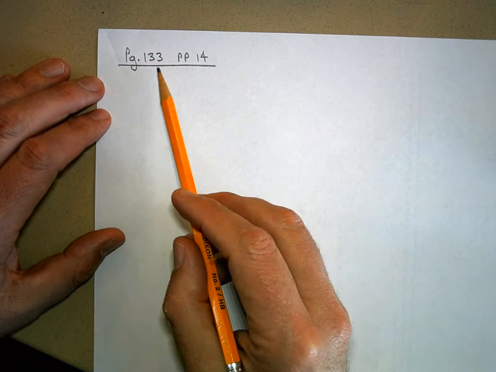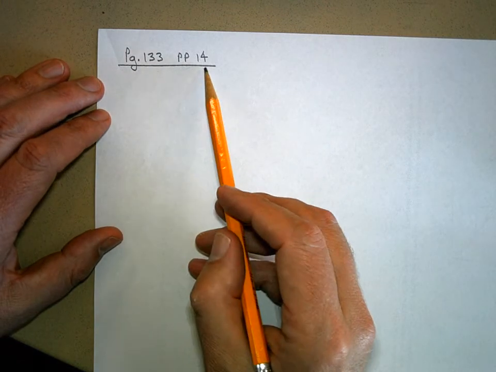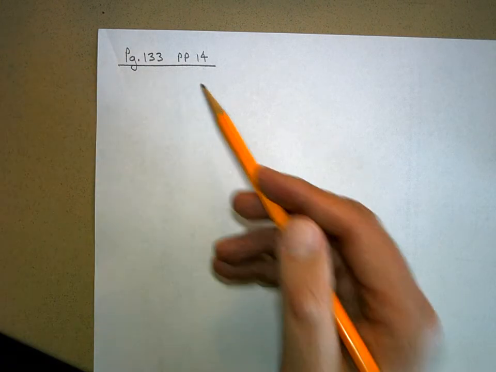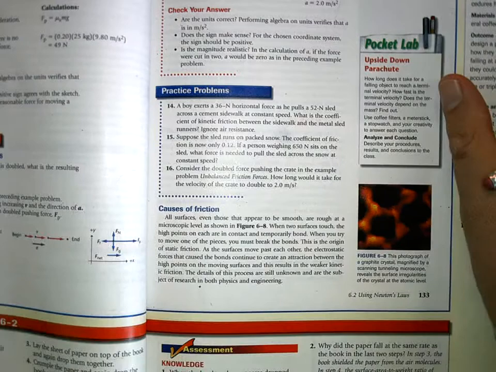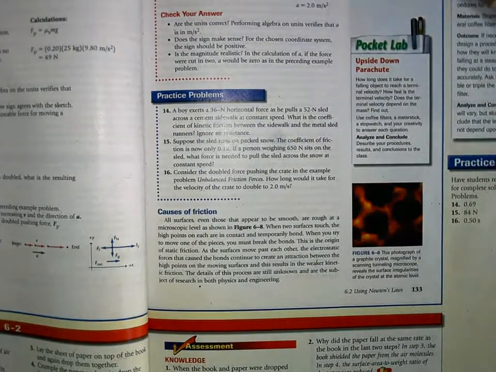So let's work at practice problem number 14 on page 133. And here it is in your book. Let me zoom in on it.